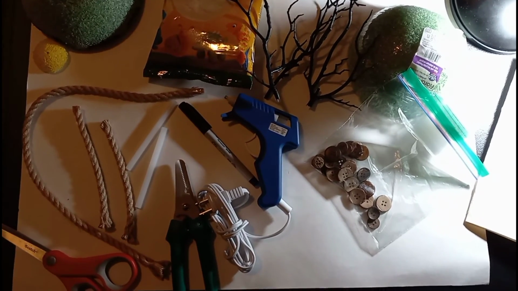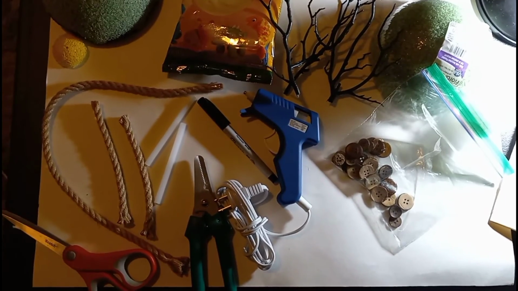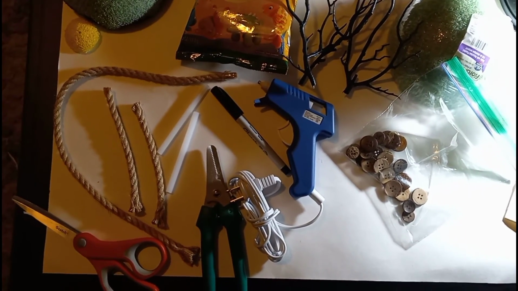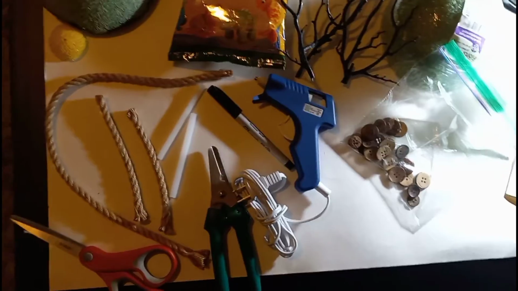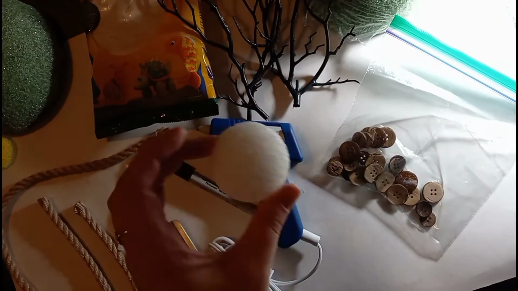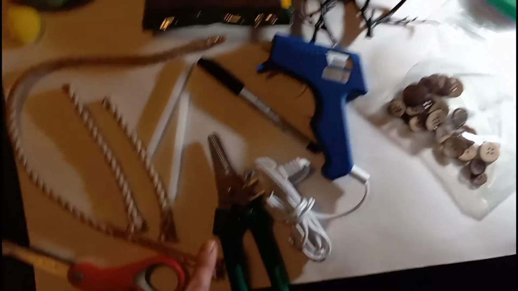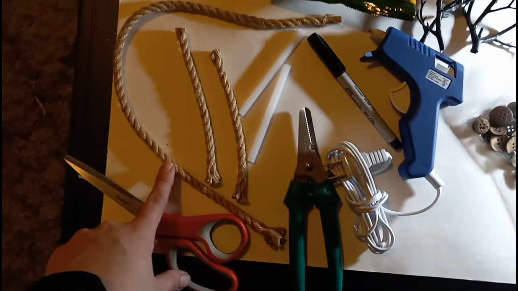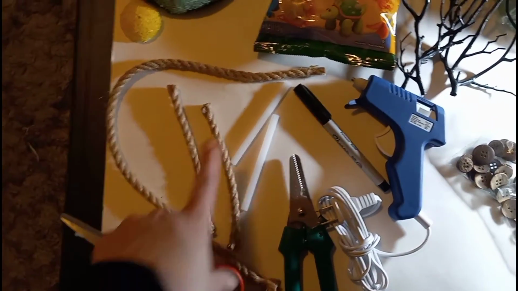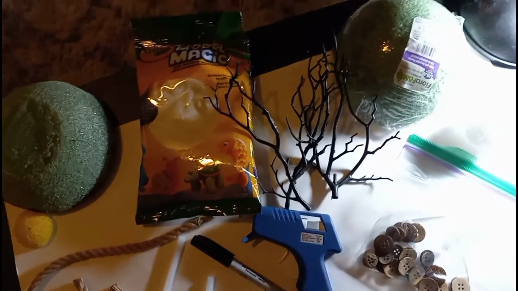For my model of the neuron, I chose a typical multipolar neuron. The items I used for this particular model were styrofoam, a half ball, a full ball, buttons, glue gun, marker, scissors, a rope cut into 3 pieces, glue sticks, modeling clay, and some old Halloween decorations.